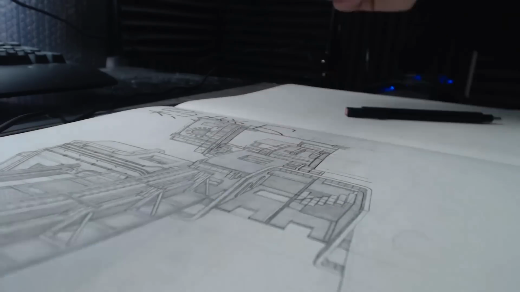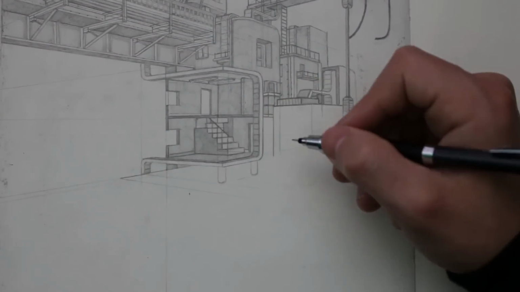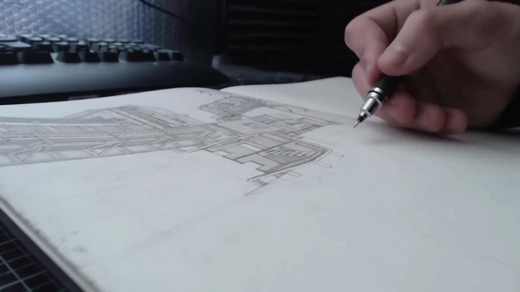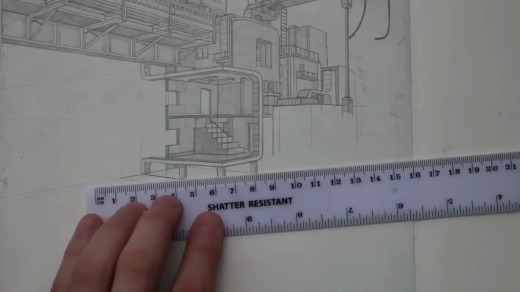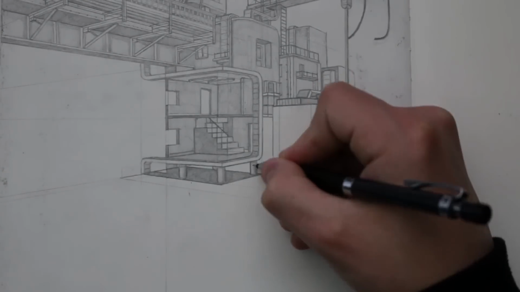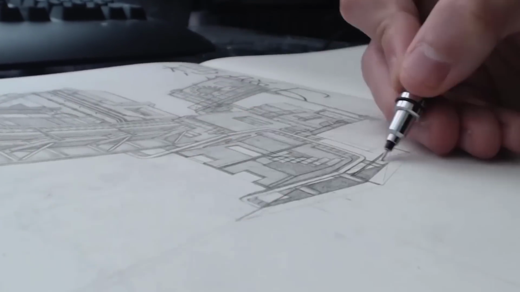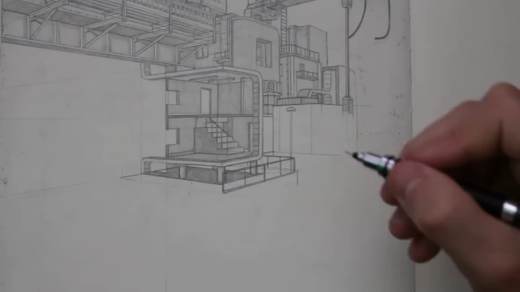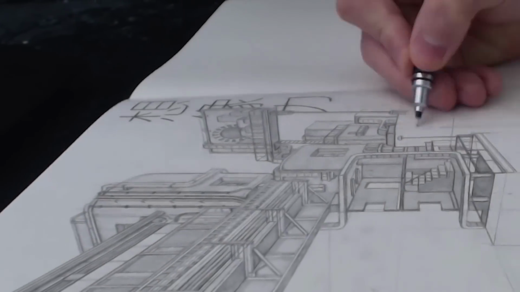So when I started this drawing, I didn't know what I was going to draw. I just began sketching a section of a building and I focus on small areas at a time. I build up some forms in perspective whilst adding detail, and I continue to draw things that I think fit into the scene.